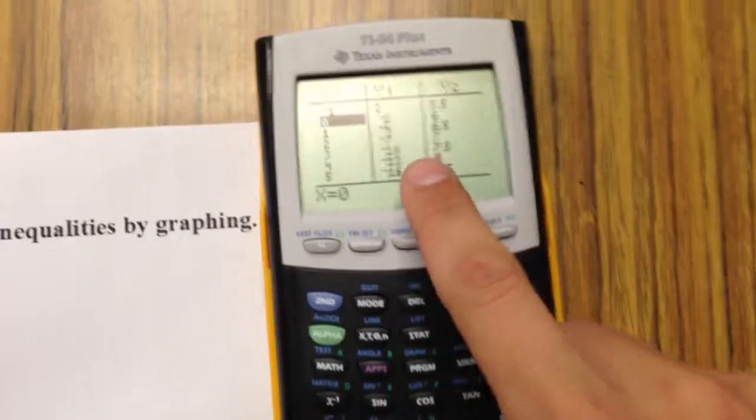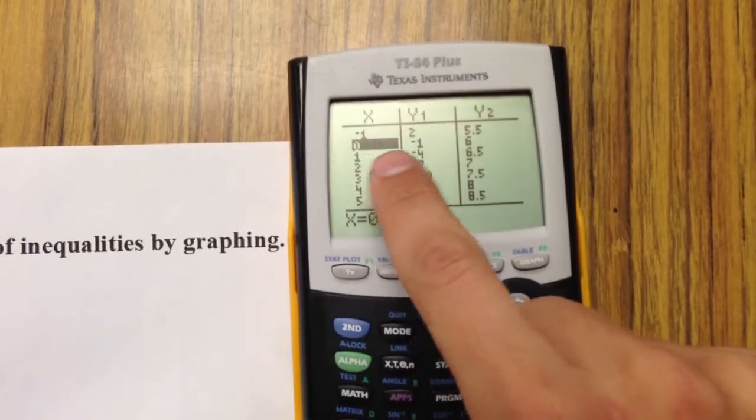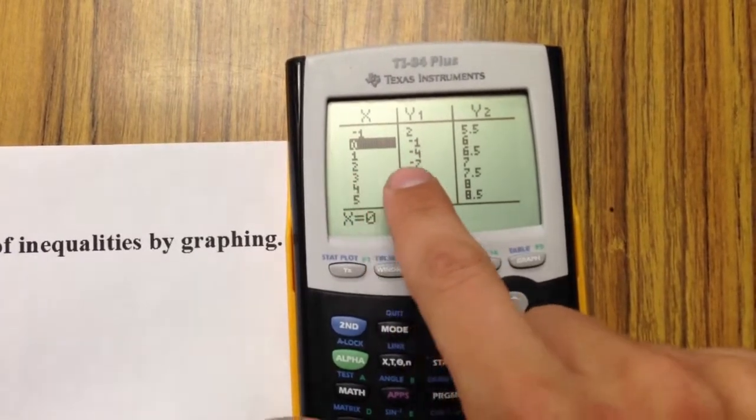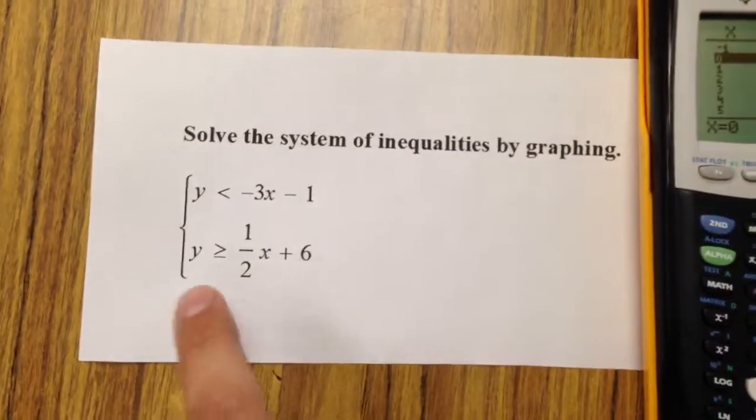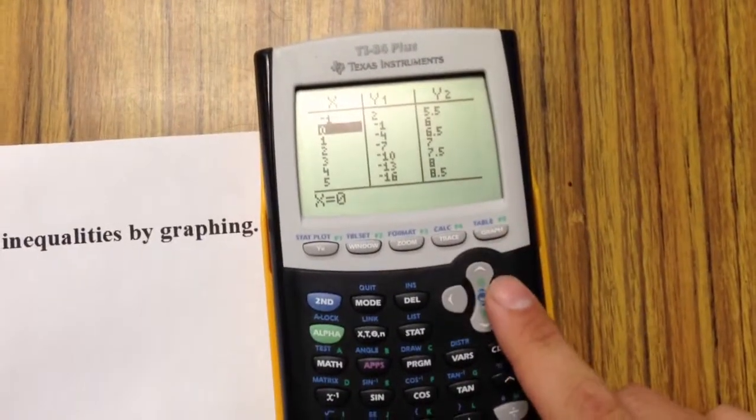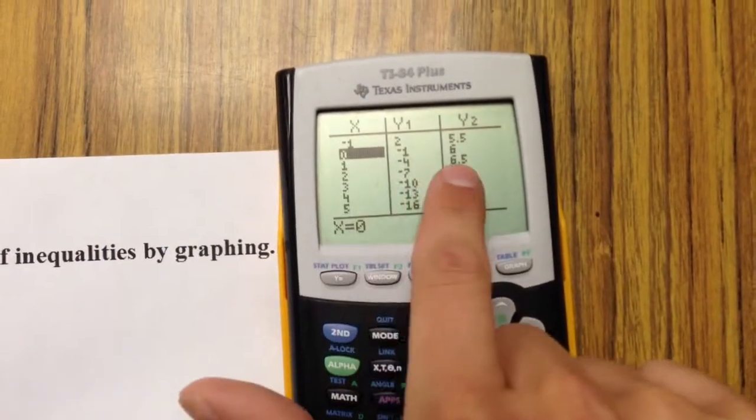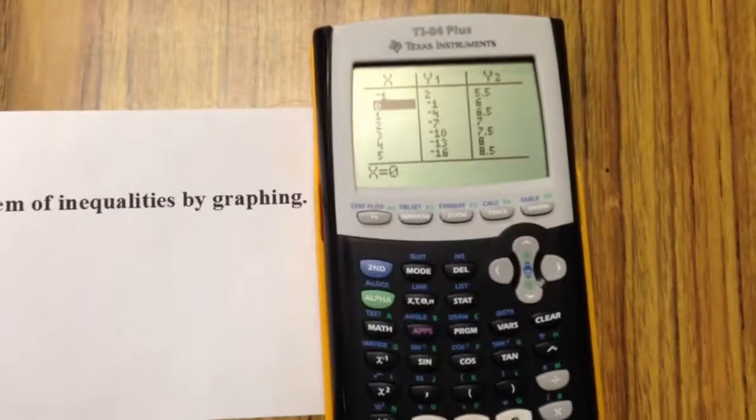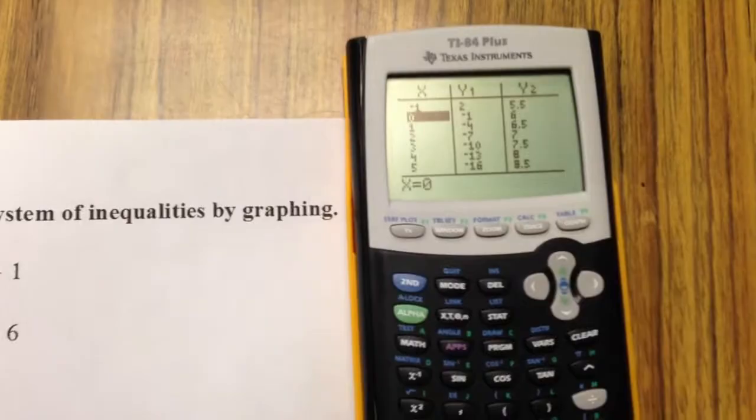So, for example, since the top equation we plugged in for y sub 1, I can graph points like (0, -1), (1, -4), (2, -7). If I wanted to graph that second line, we put that in as y sub 2 when we graphed it, so I could put points like (0, 6), (1, 6.5), so on and so forth.